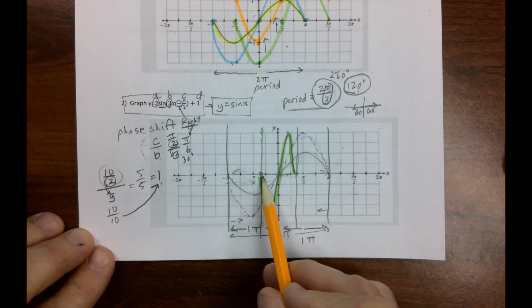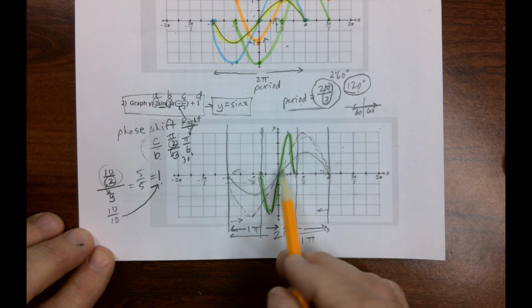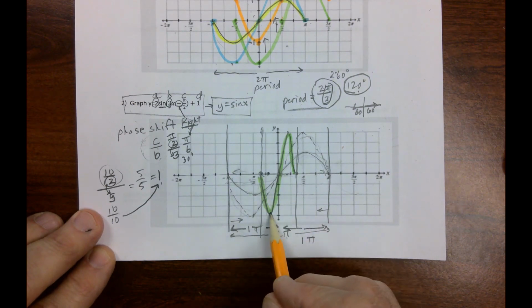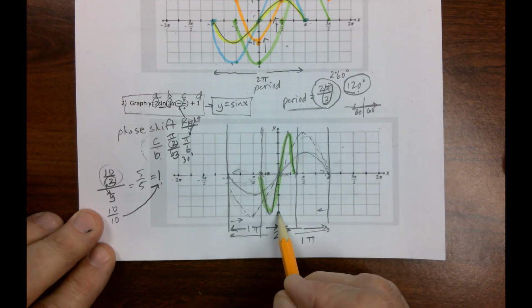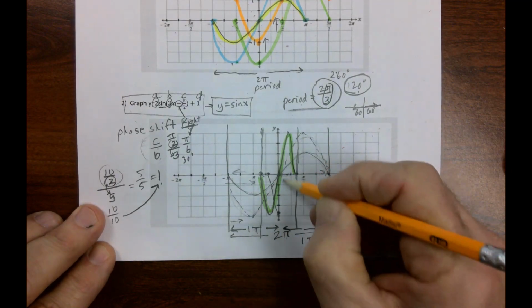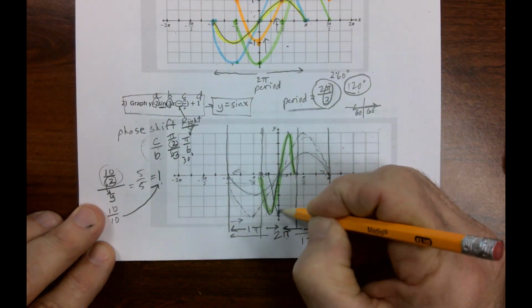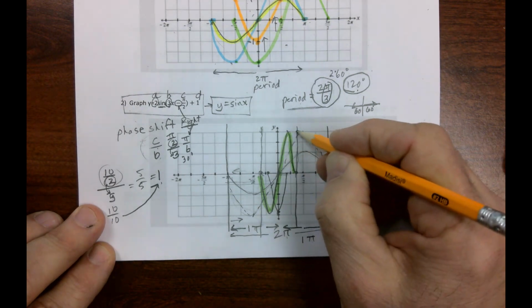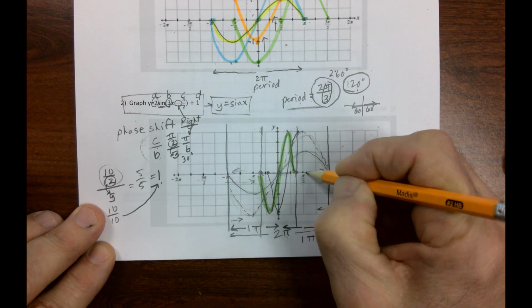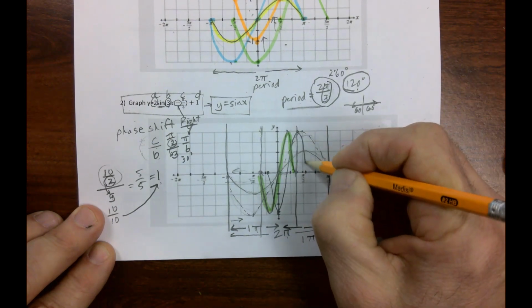So if we use a little power of guesstimation, I'm going to move that here-ish, and I better draw that in before my brain starts disintegrating. Here to here, right about to there, about 30 degrees would be about that far.